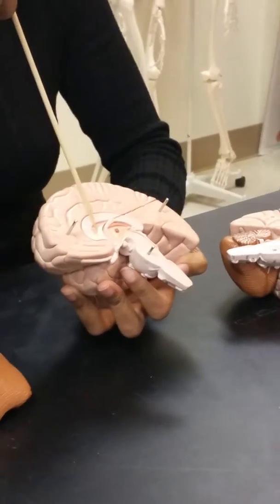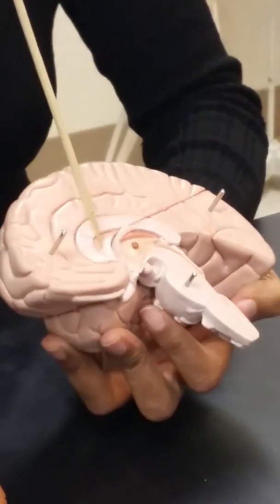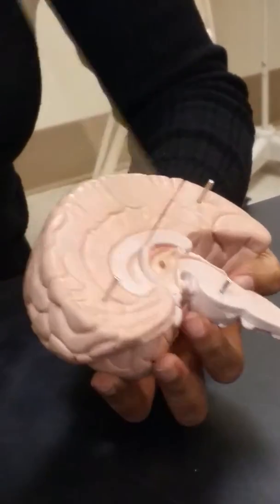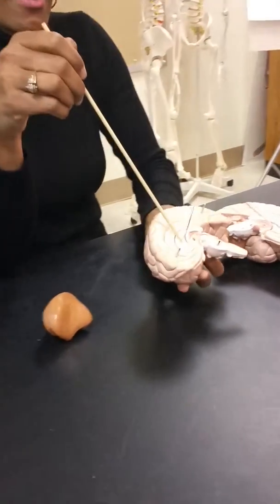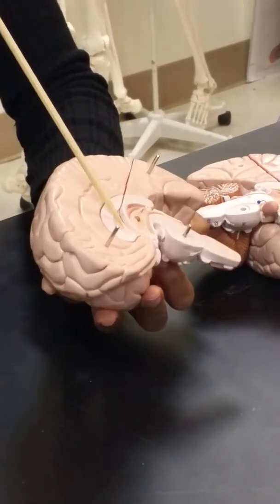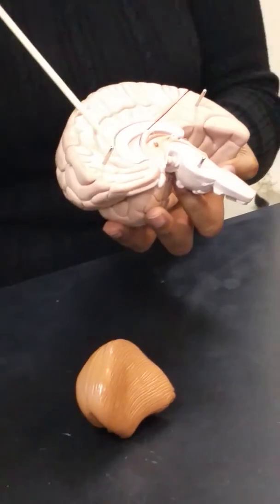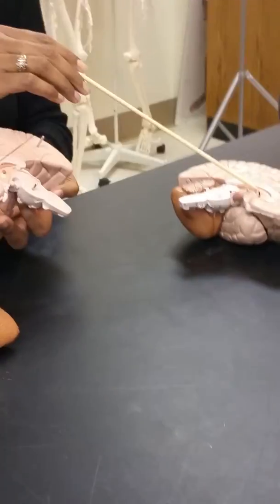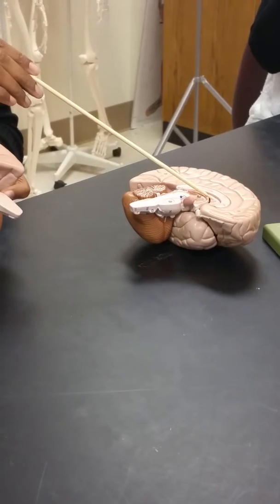The septum pellucidum. Septum pellucidum. Okay. And what's this one up top? Corpus callosum. And right below, septum pellucidum. And then we'll have the fornix right here. The septum pellucidum is number 11.